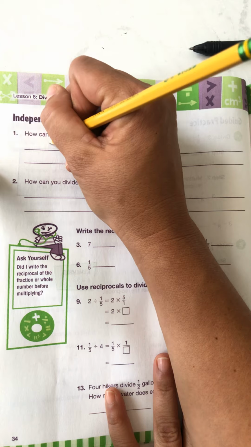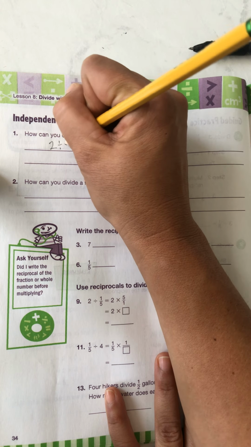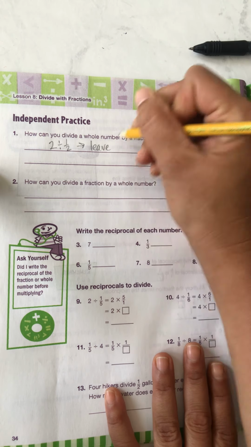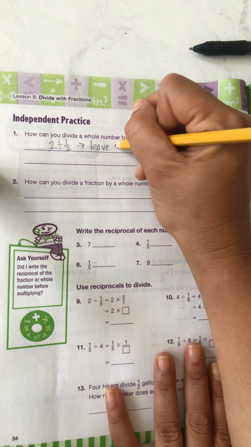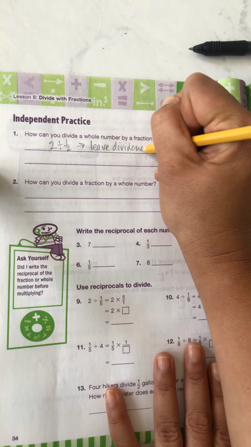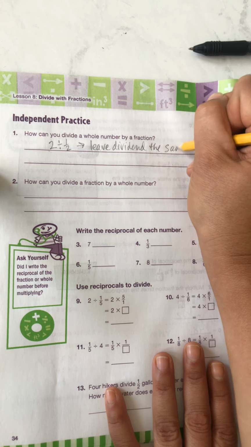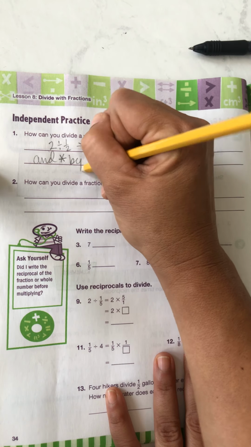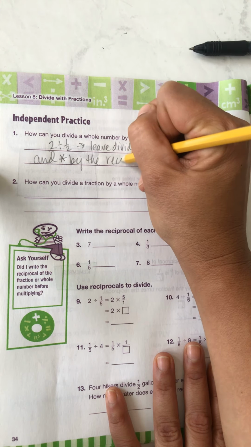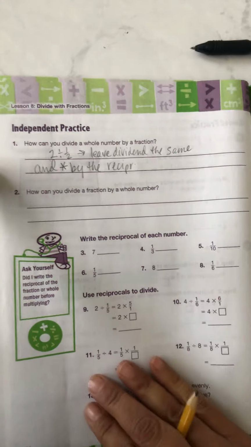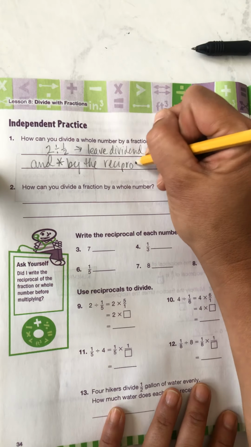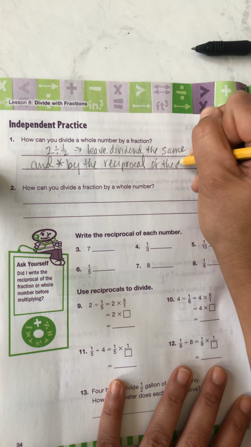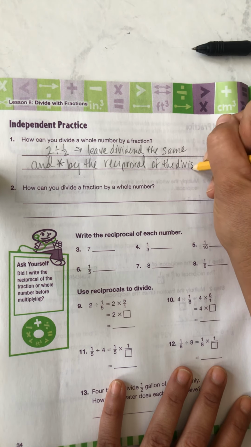Okay, how can you divide a whole number by a fraction? For example, 2 divided by 1/2. So what do you do? Leave the dividend the same and multiply by the reciprocal of the divisor.